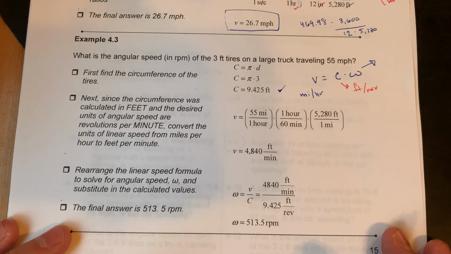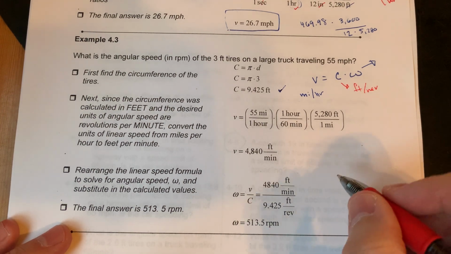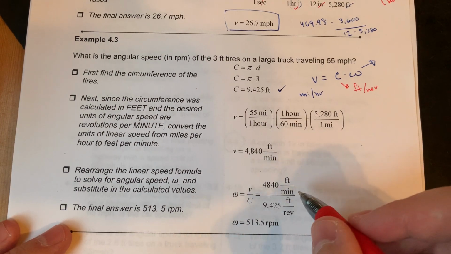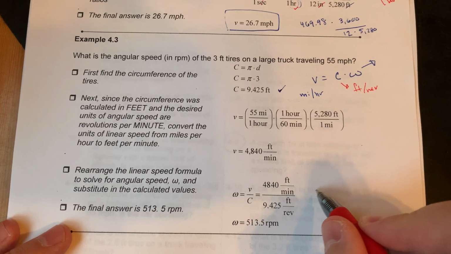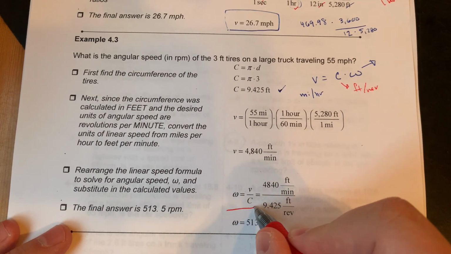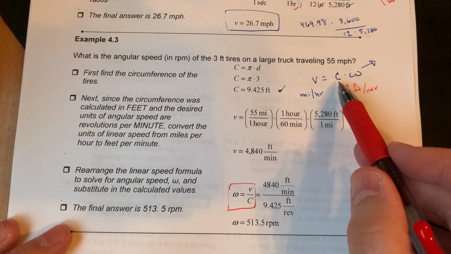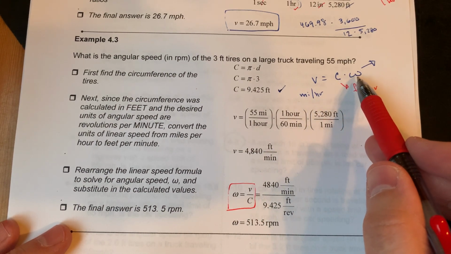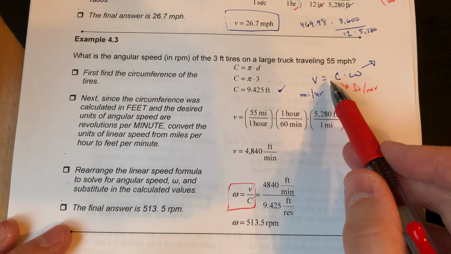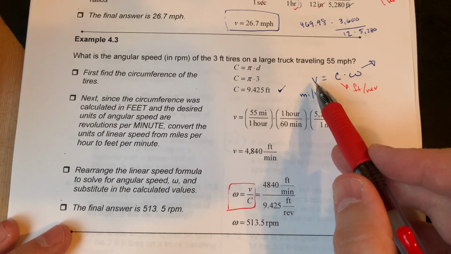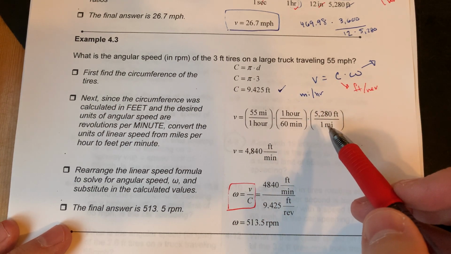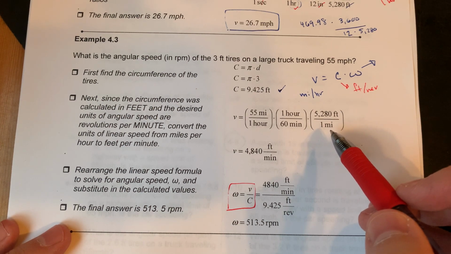The fast version of this formula, which you can see down here at the bottom, is that if your velocity is the circumference times the omega, then the omega would just be the velocity divided by the circumference. Whatever your linear speed is, if you just divide by however big your tire is around, that'll get you the rotations. But the units are all out of whack.